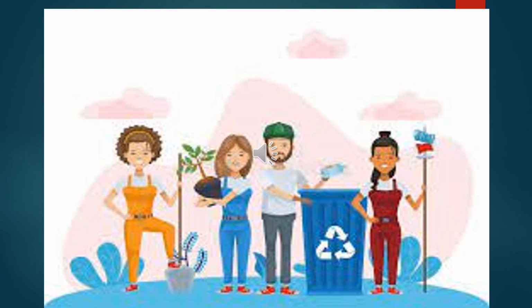Do you know who these people are? They belong to environmental groups. These environmental groups are groups of people who help to look after the environment.